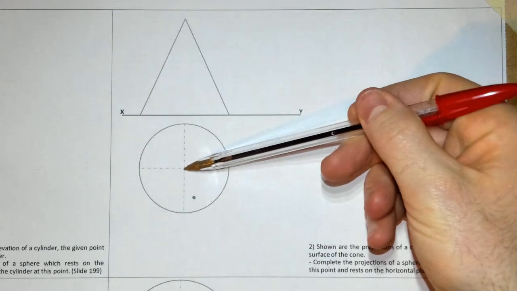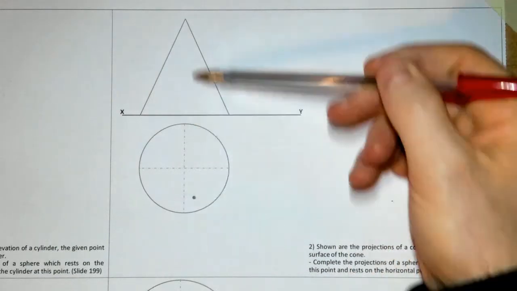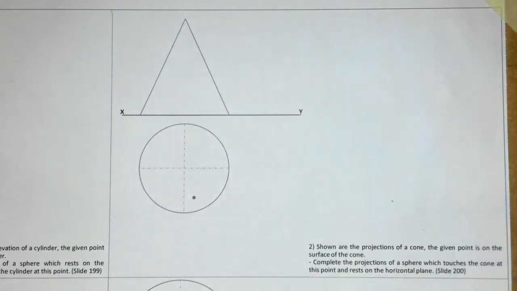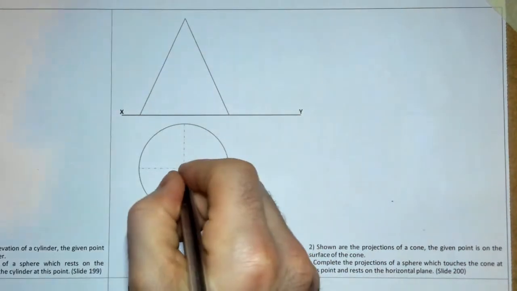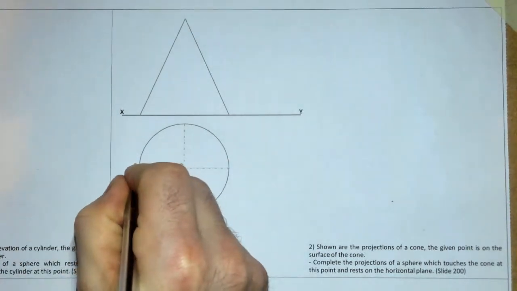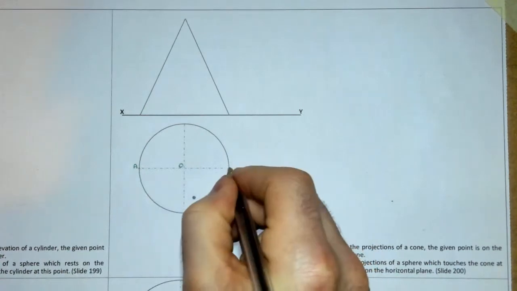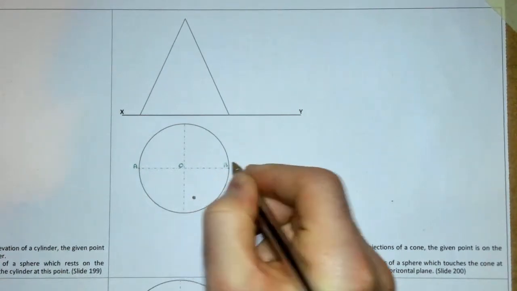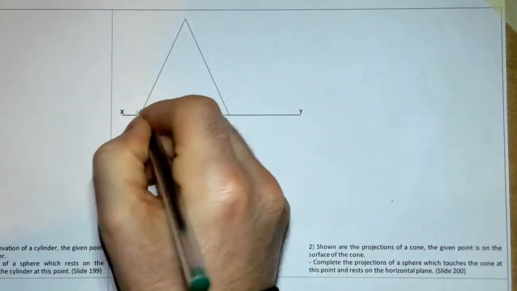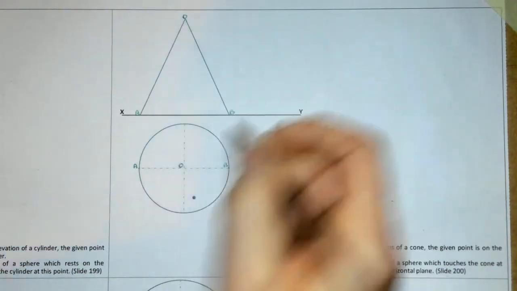Now our first step with this one is actually locating our point of contact in our elevation view, and also locating it where we're going to use it out here on the extreme generator. But the first thing I will also do is label the cone, always with my cone I like to label it. I'm going to label the apex there O, this point here A, and this point here I'm going to label B on the inside. And that means if I follow A up, A is there, O is up here, and B is down here.